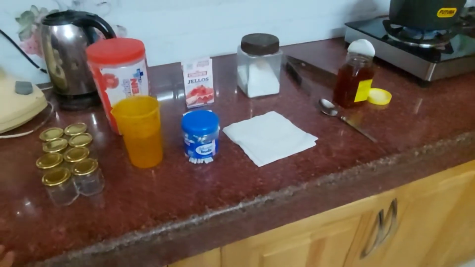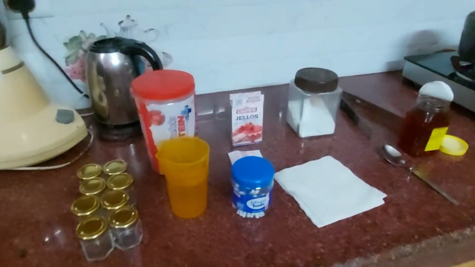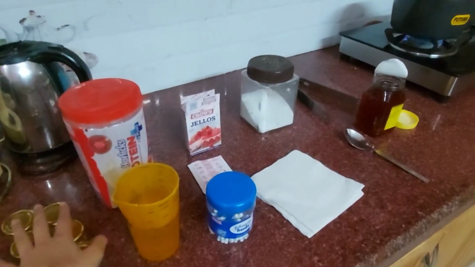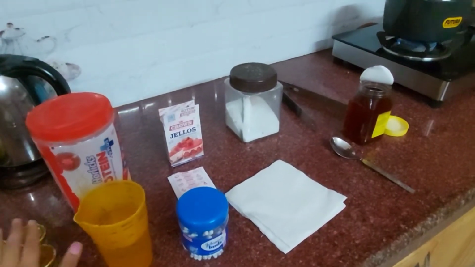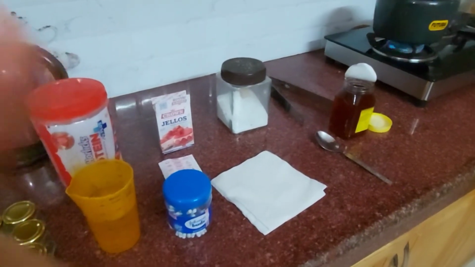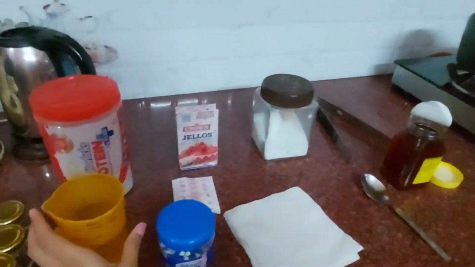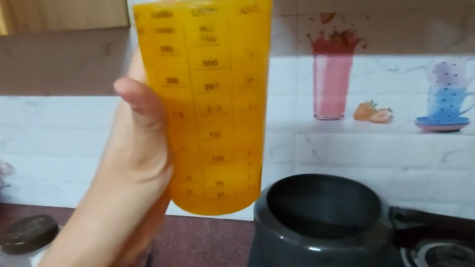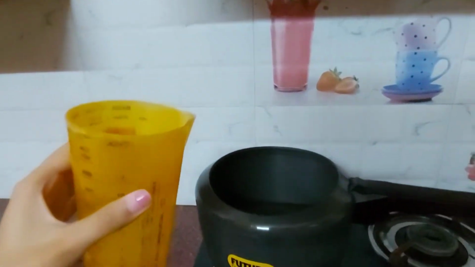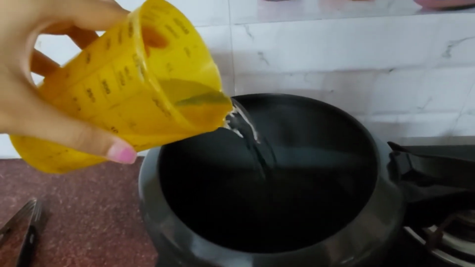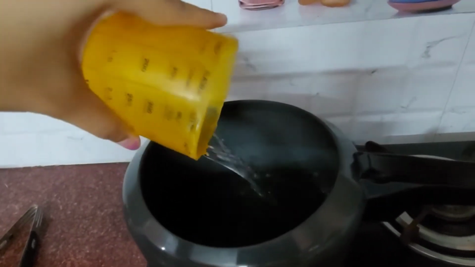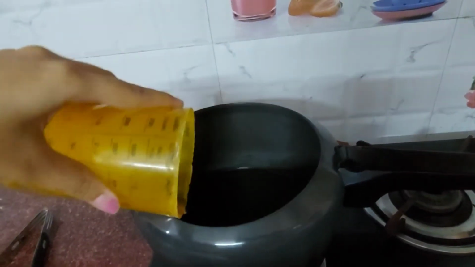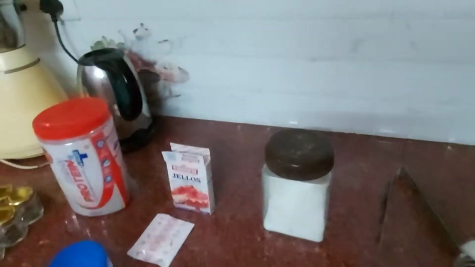To start the experiment, firstly we are going to prepare our media. For preparing our media, we need a measuring cup. Here I take the measuring cup, and I am taking 200 ml of water. I'll add this water into the cooker, and I'll let it boil.